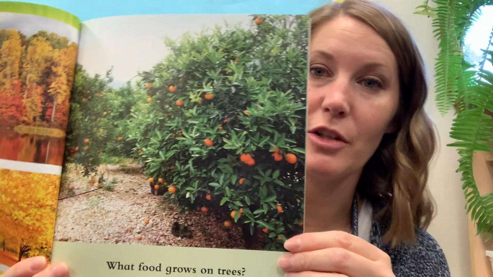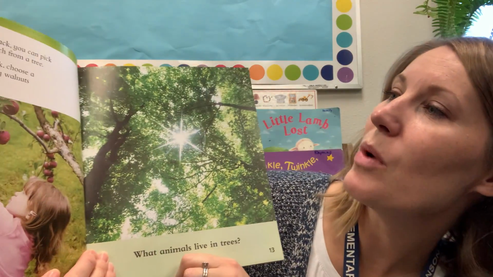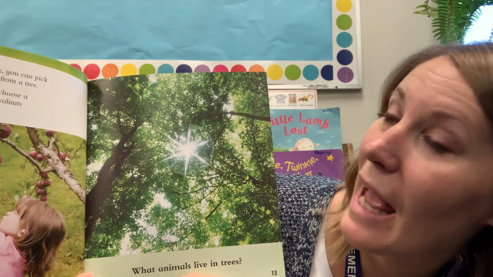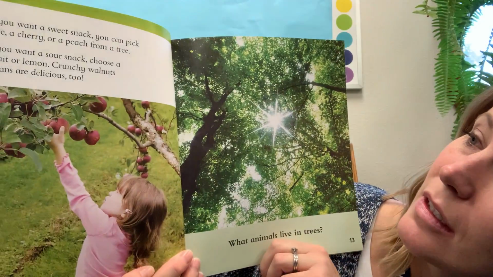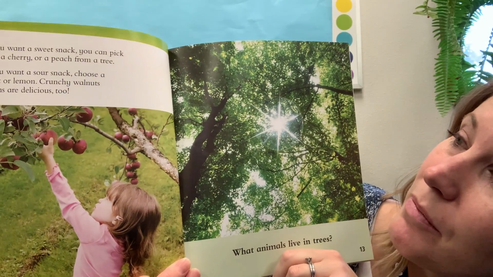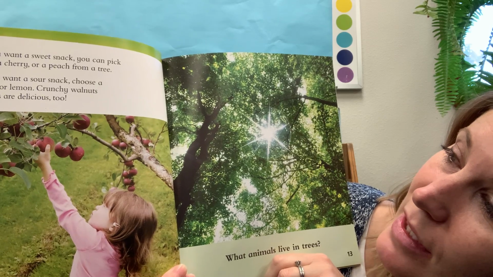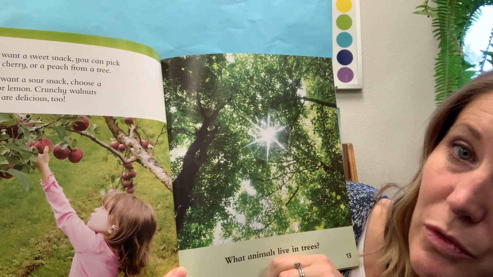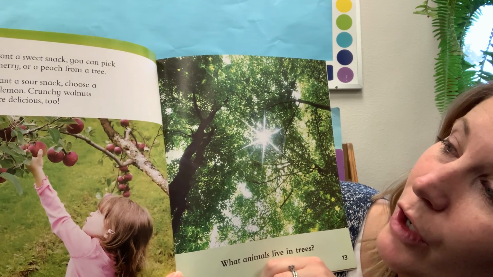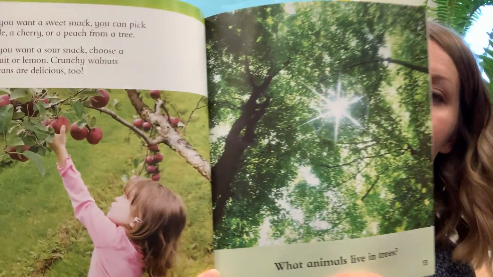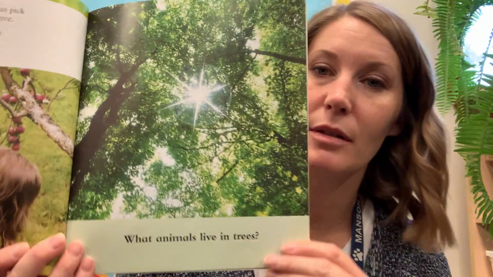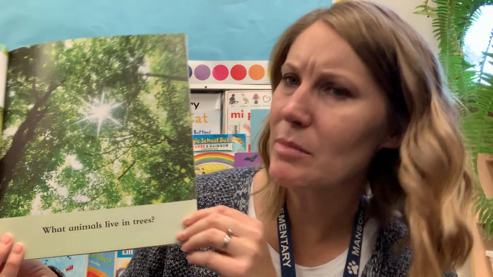What food grows on trees? I bet you guys can list some foods. When you want a sweet snack, you can pick an apple, a cherry, or a peach from a tree. When you want a sour snack, choose a grapefruit or lemon. Crunchy walnuts and pecans are delicious too. What animals live in trees? What do you think?